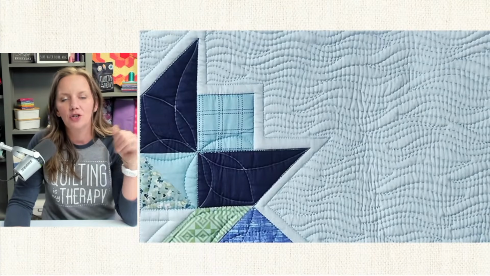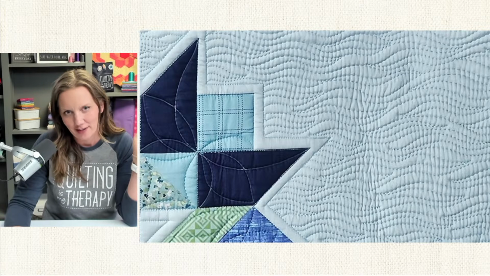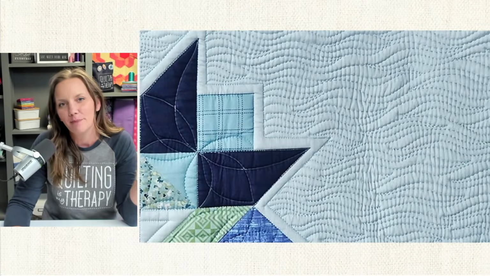If you don't think you can, just try quilting a straight one and chances are it'll come out wavy. That's a joke. They're not all funny, but they're all jokes.